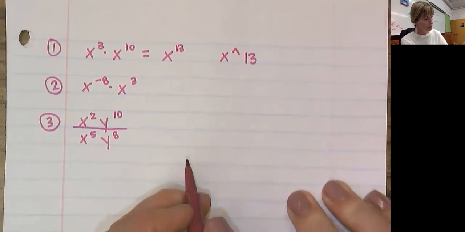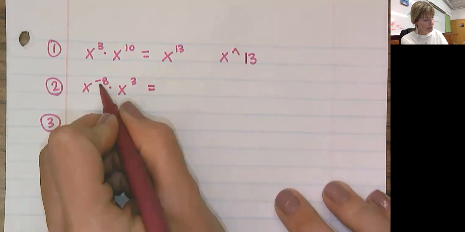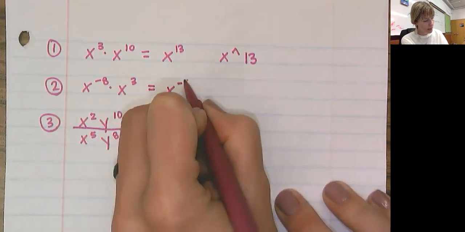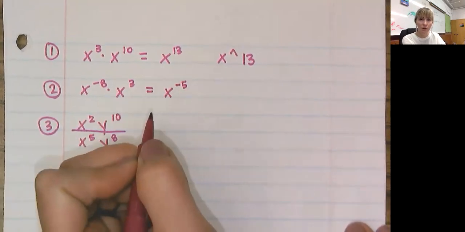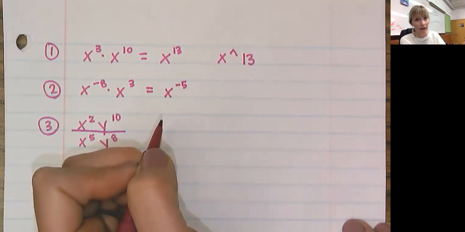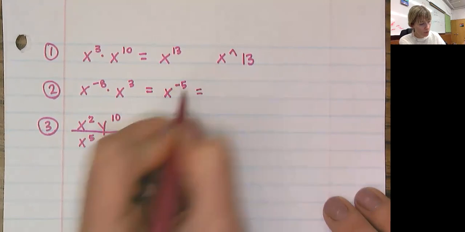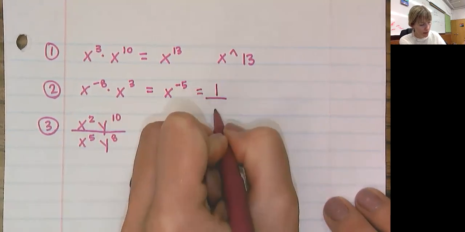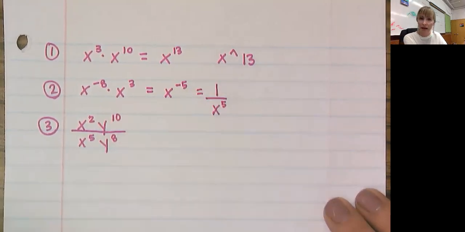Okay, if I had a question like this, I'm going to add the exponents and get x to the -5. But of course, as we know, you need to prove by typing it in your answer that you know what negative exponents do. So you know this is actually 1 over x to the 5th. But again, how do you type that in Canvas?